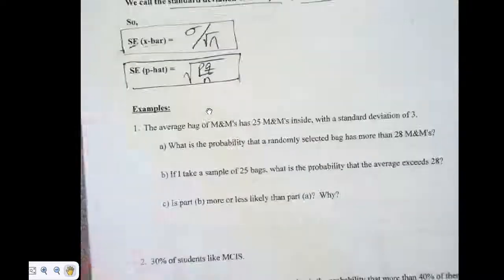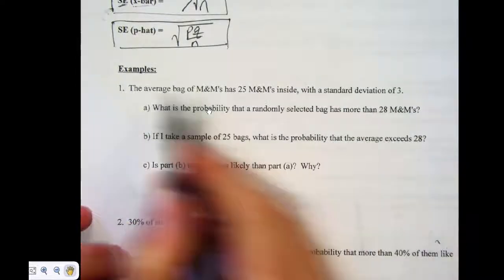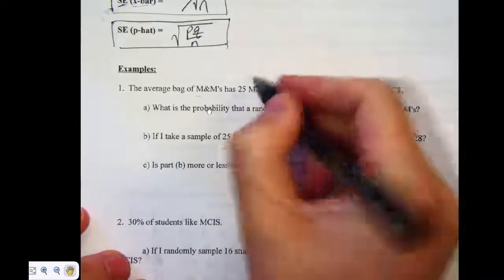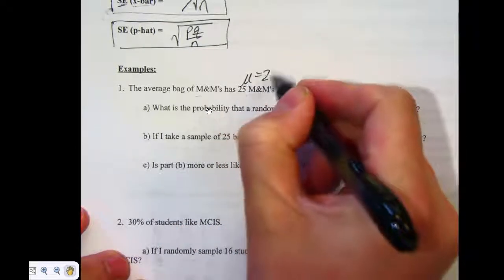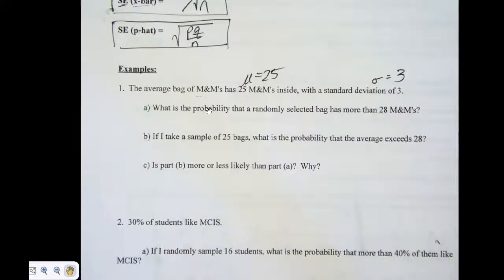Okay. Let's look at examples. This is where we see how we're going to use this, right? So the average bag of M&Ms had 25 M&Ms inside, so that's mu equals 25. And the standard deviation equals 3. Why did I choose mu instead of x bar? So average first of all, but why else?